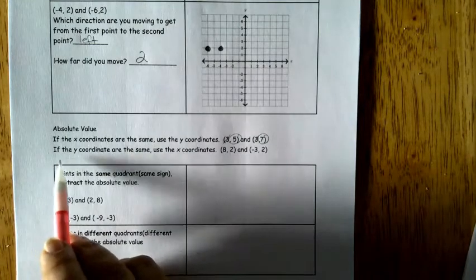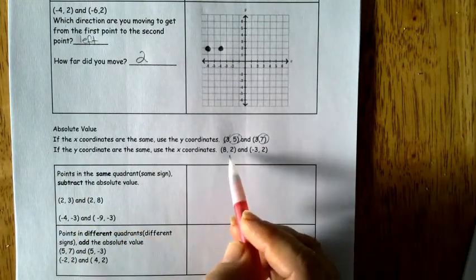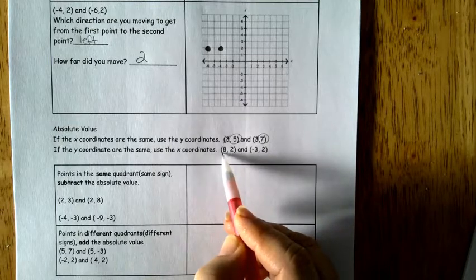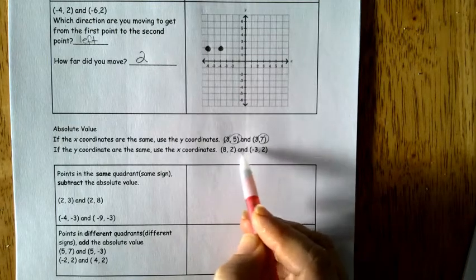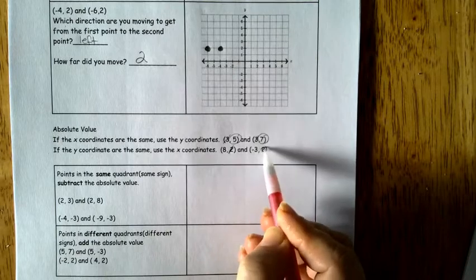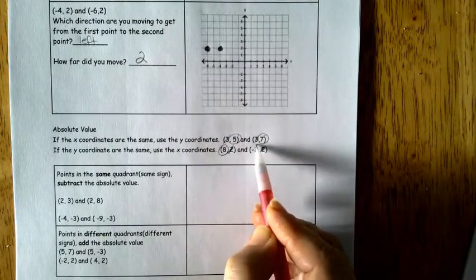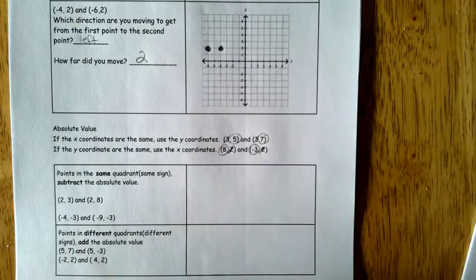If the y coordinates are the same, you're going to focus on the x. So here my 2 and my 2 are the same, so I'm going to cross those out, and I would just be focusing on the 8 and the negative 3.